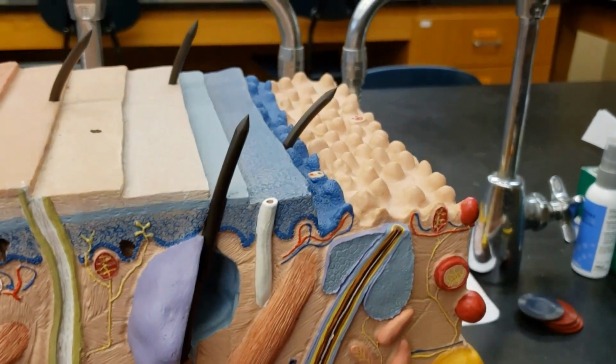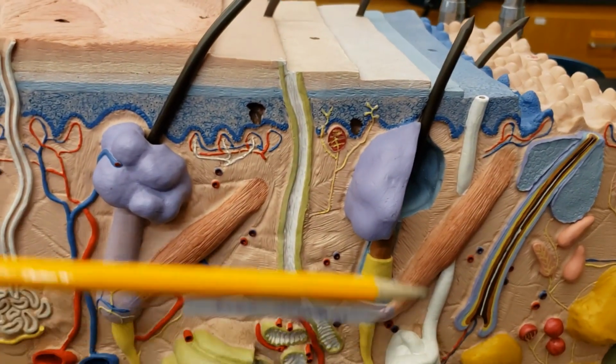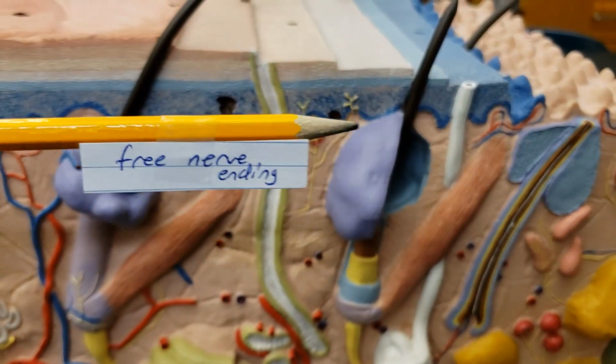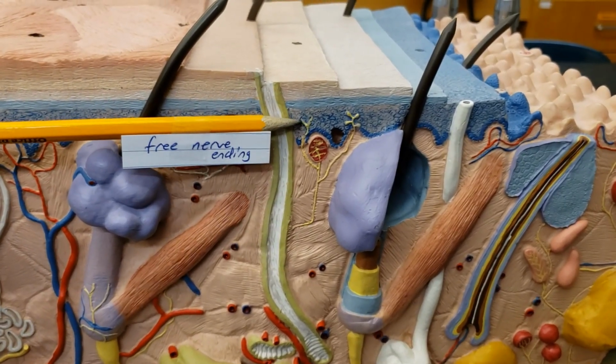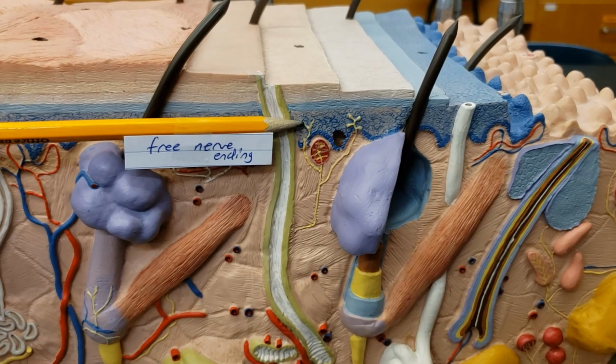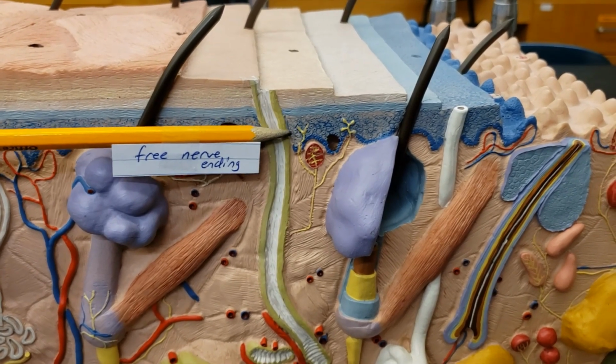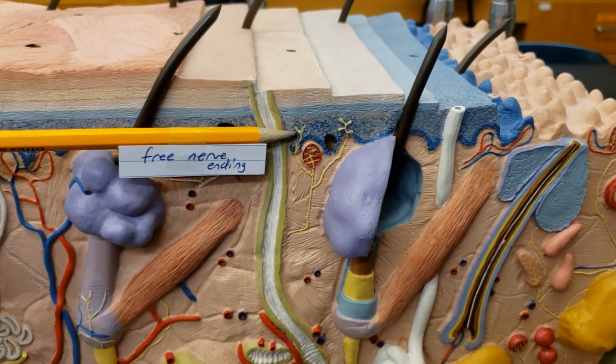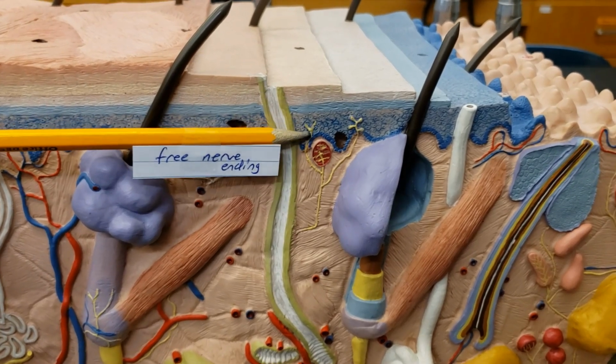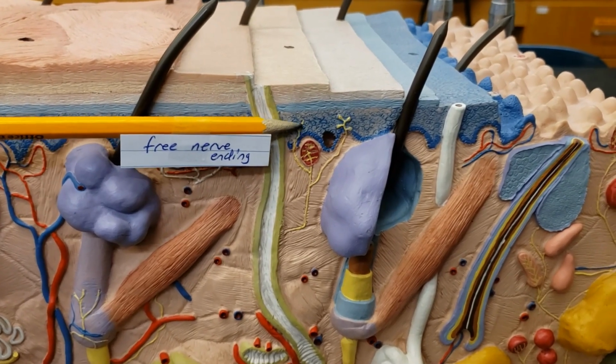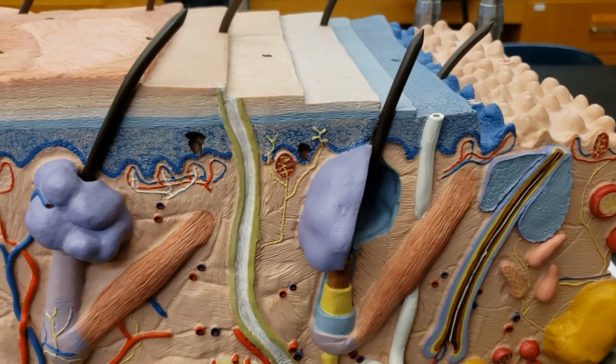All right, now let's get to some sensory stuff. So free nerve ending, found here. So dead center. So if you were to touch this, it's got a little flatter in texture, and then just helps sense some pain and some overall impulses for the skin. It gets hurt if you hurt your skin. You feel it, right? So these nerve endings help play a role with that.